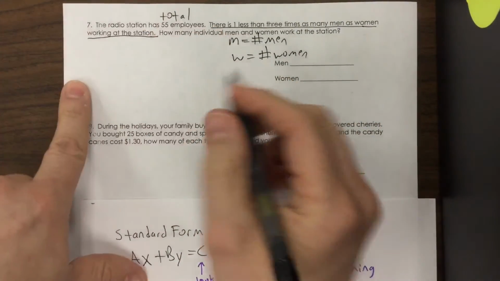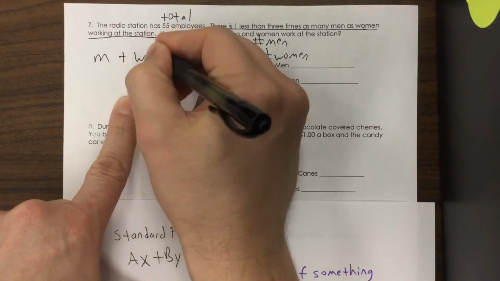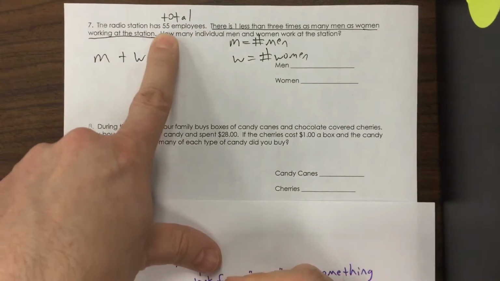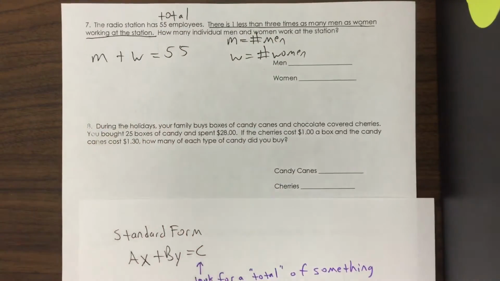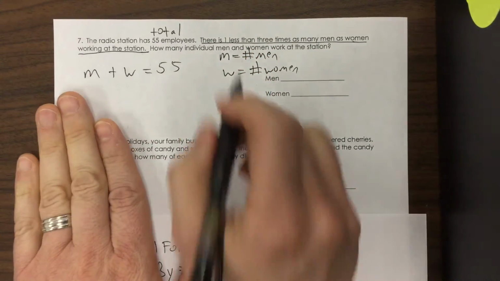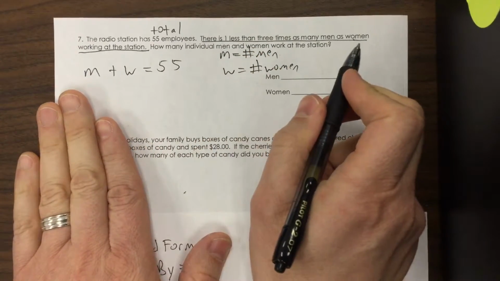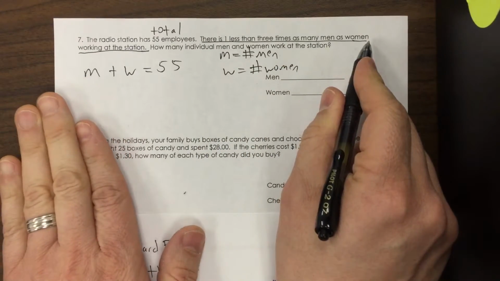The total number of men plus the total number of women equals the total number of employees, the 55. That's a standard form, just like we thought. This is the one that's tricky, because when you first write it, let's go through line by line and write it how we first read it, and then I'll show you why it's tricky.